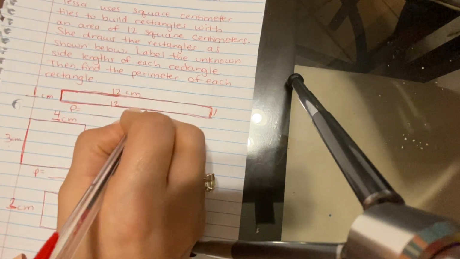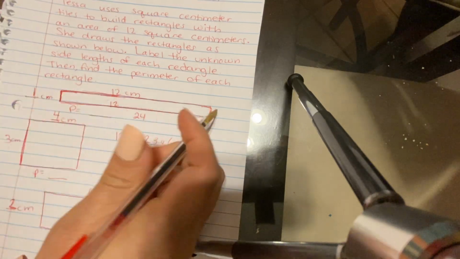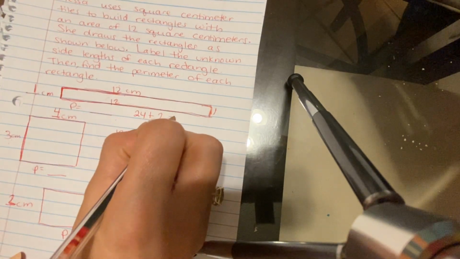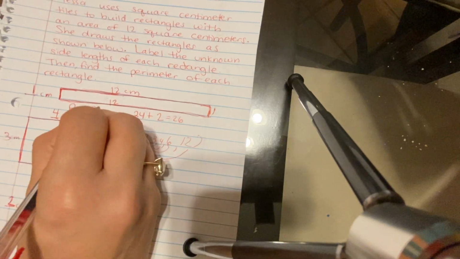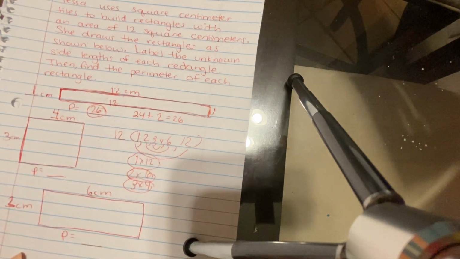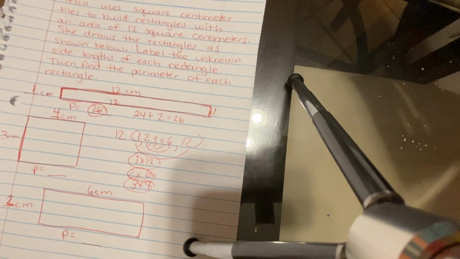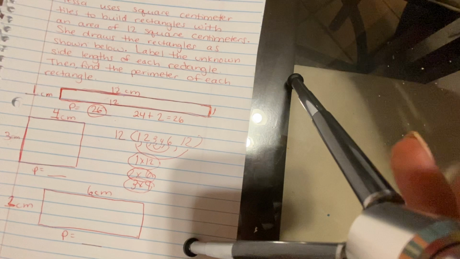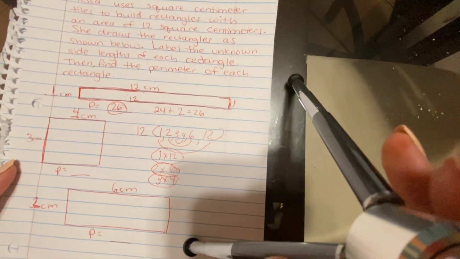12 and 12 makes 24. 1 and 1 makes 2. So 24 plus 2 is 26. So the perimeter is 26. What was the area of all of these? The area of all of these was 12, but they all have different perimeters. So the first one was 26. Let's see what the second one is.